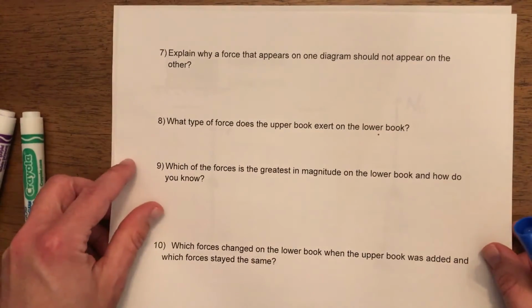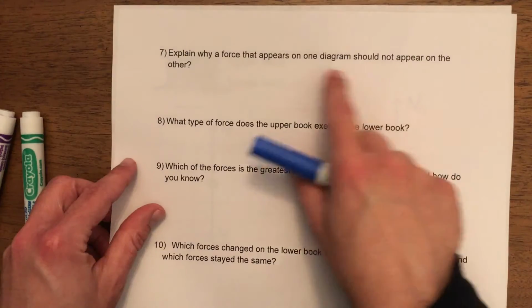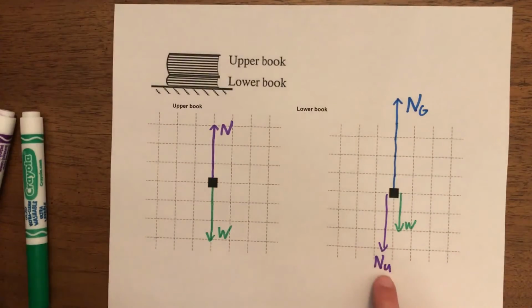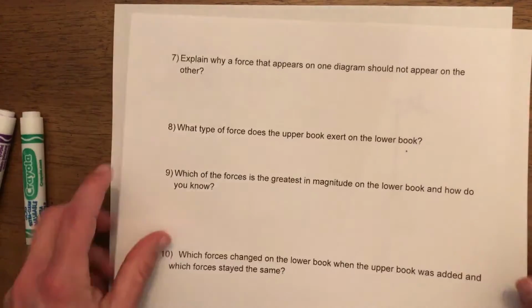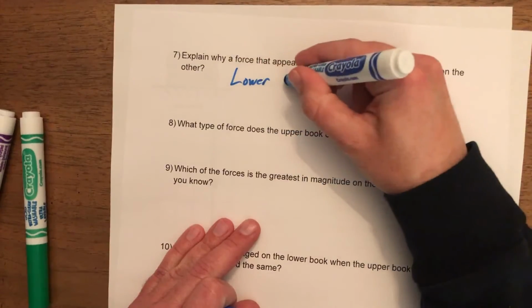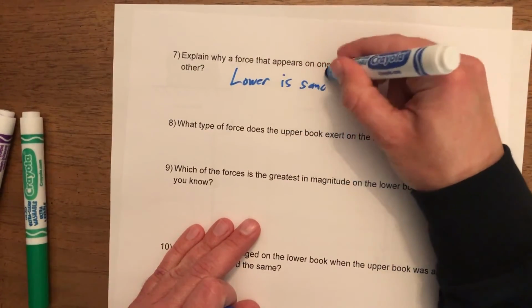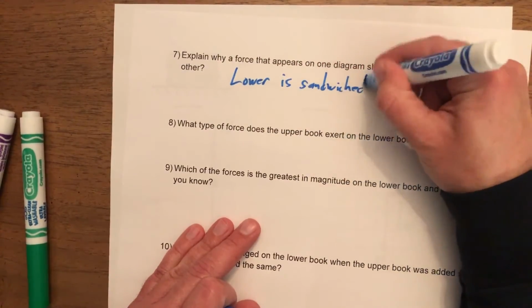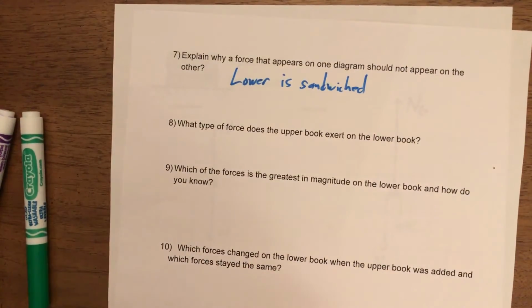So it says, explain why a force that appears on one diagram should not appear on the other one. And it's this one right here. It's this extra normal force. It's because the lower book is being sandwiched, right? So the lower book is sandwiched. It's between two surfaces. And so it gets two normal forces on it.